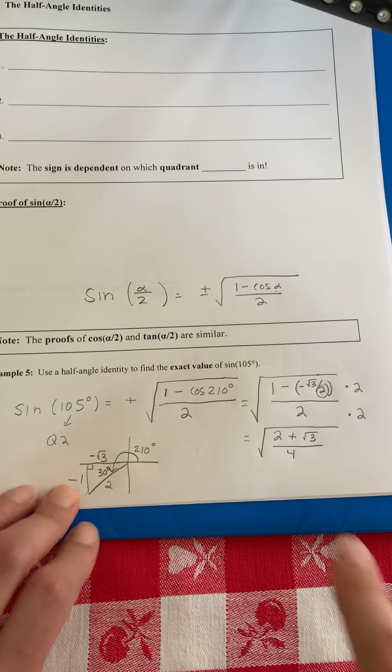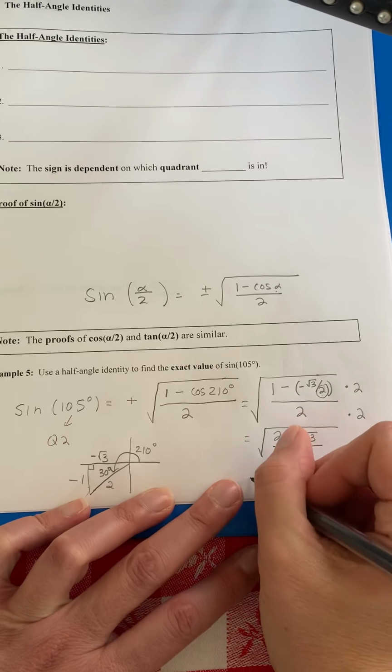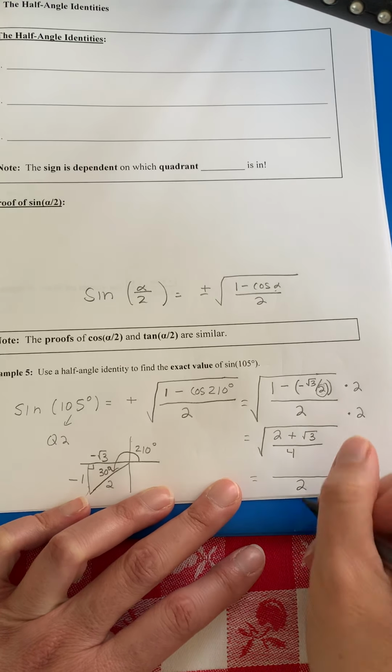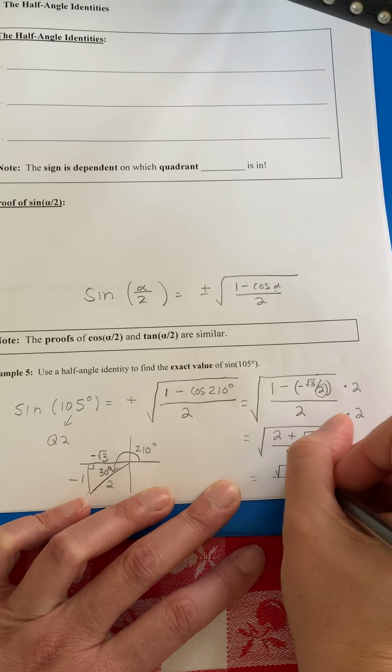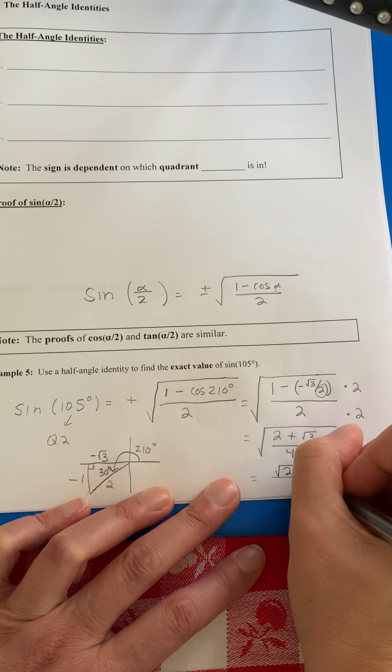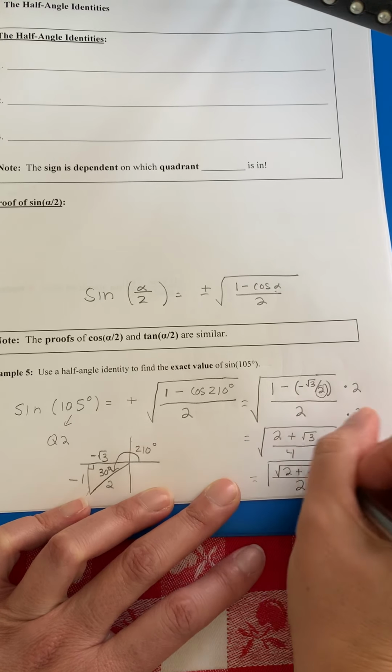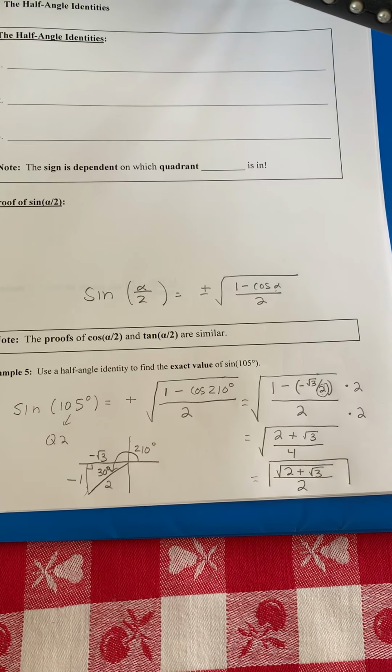There's one little thing that we can do. We can take the square root of 4. So the denominator is not going to have any kind of root. We'll just have a positive 2 down there. And the numerator, we're going to have this embedded square root. So we have the square root of 2 plus the square root of 3 in there. Okay, and that's as simple as we can get.